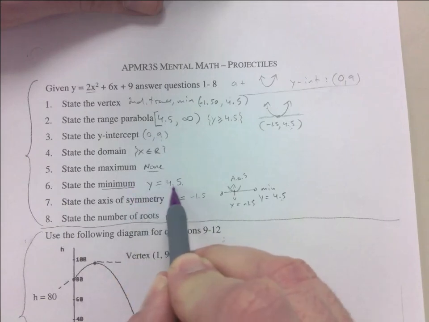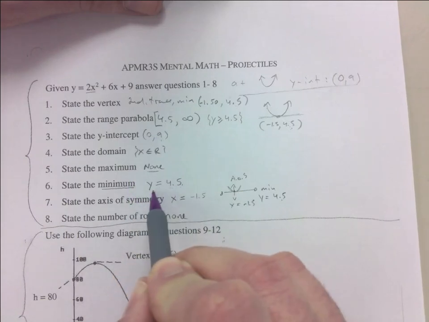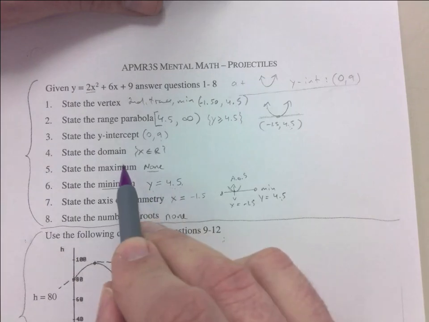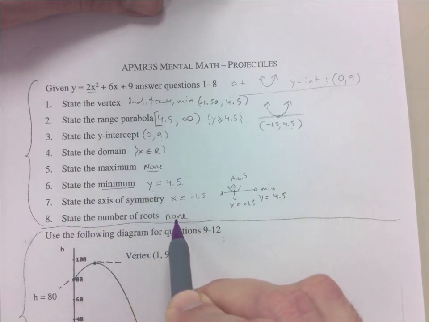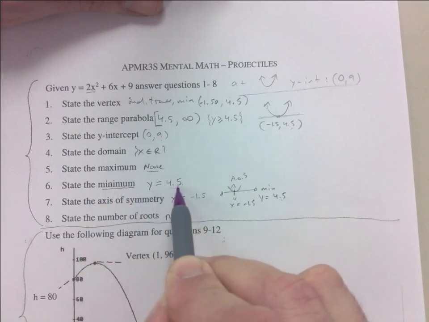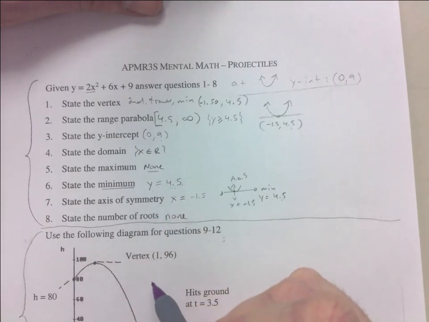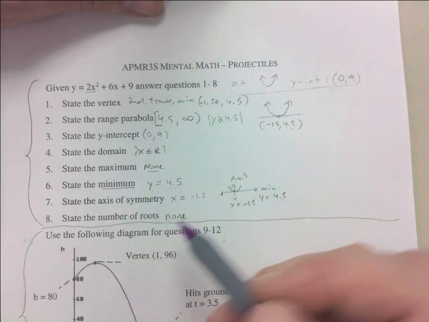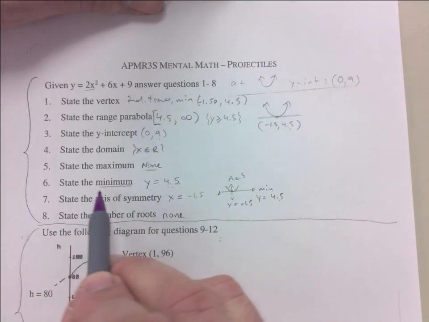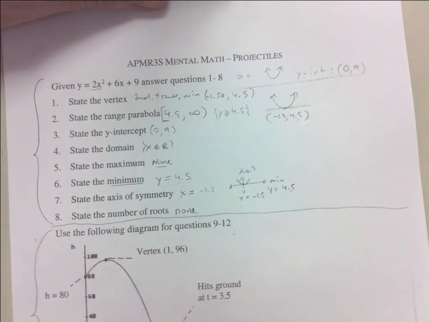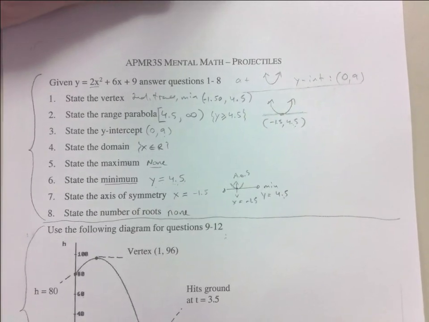If you said 0 here, that's good. If you put 0, it's fine. The vertex? Take off half at least. I should have said equation of the max over there.